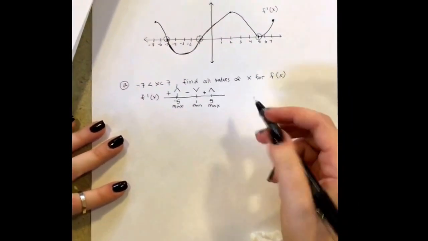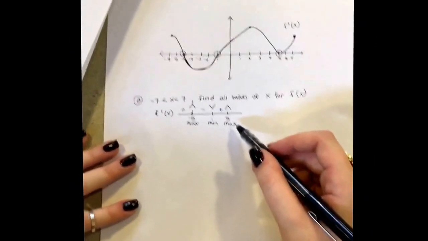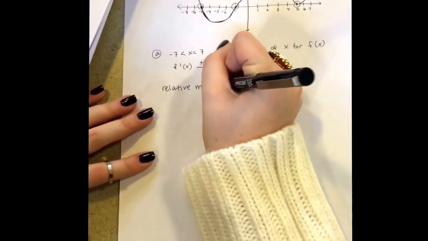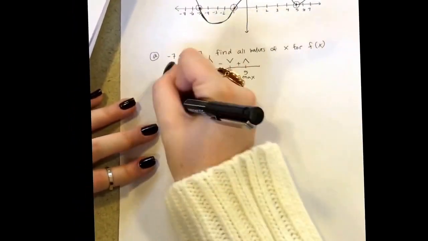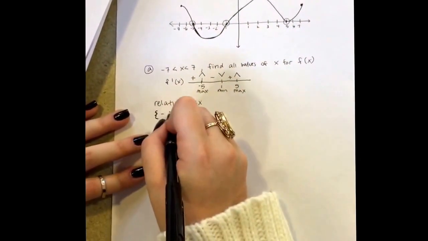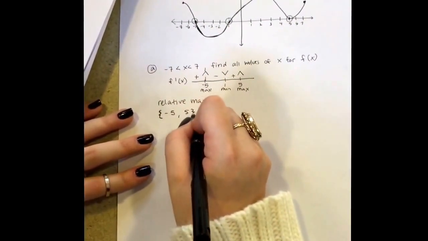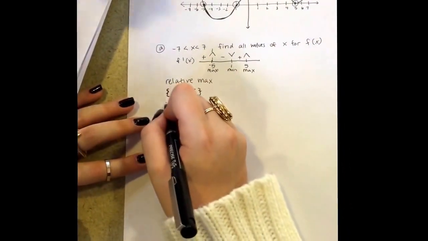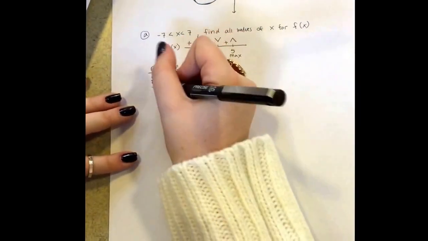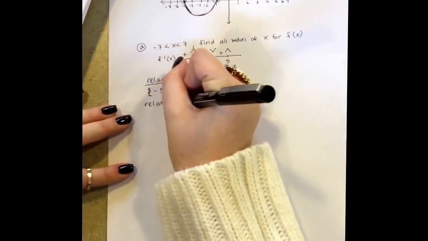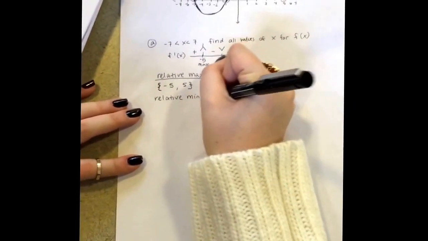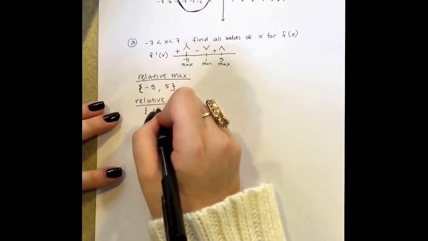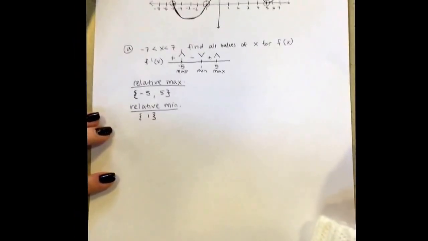So after we did that, this is how we're gonna find the values for a relative max. Because we see that these are peaks, you know that -5 and 5 are our values for a relative maximum, because it carrots up, right? And then for the relative minimum, we see that this peaks down. We know that the answer is 1, because it's a carrot down.